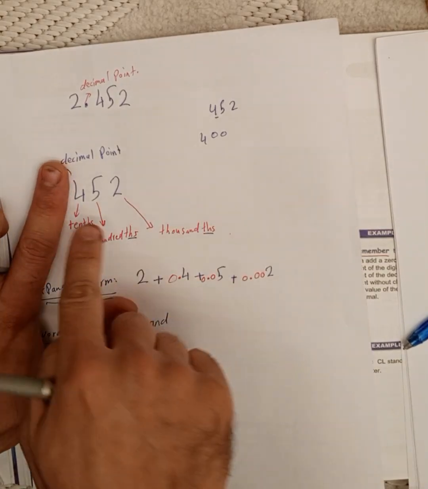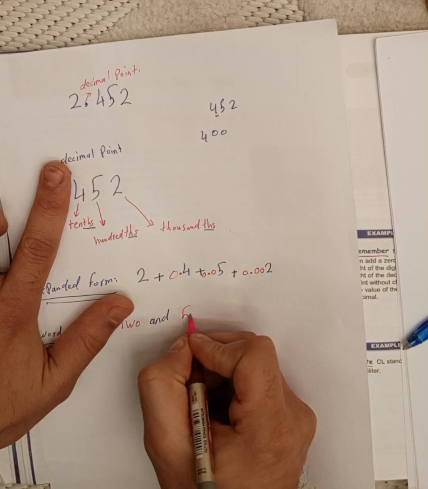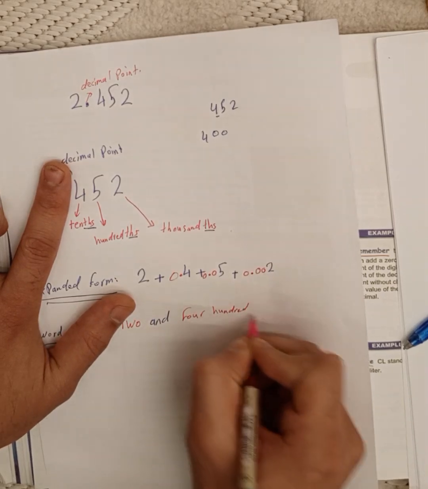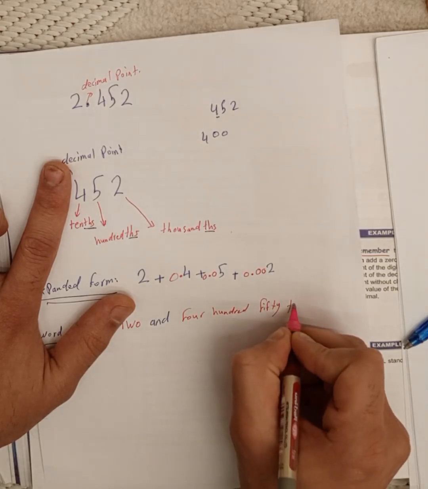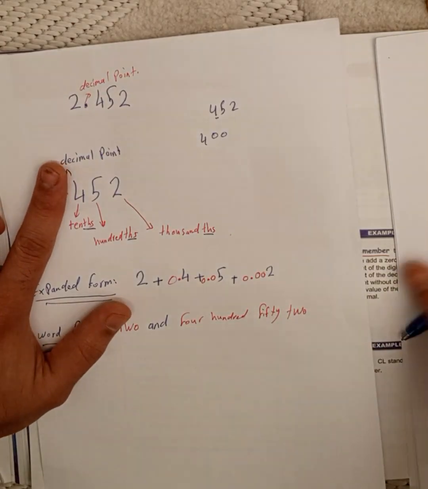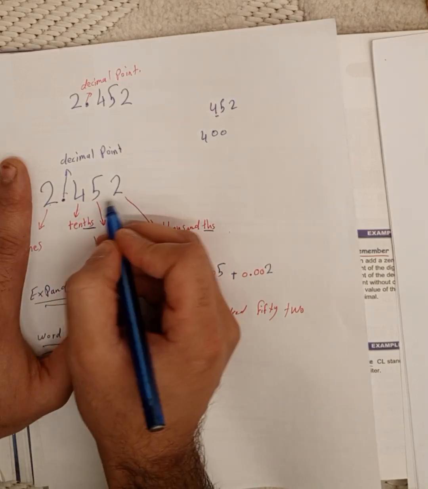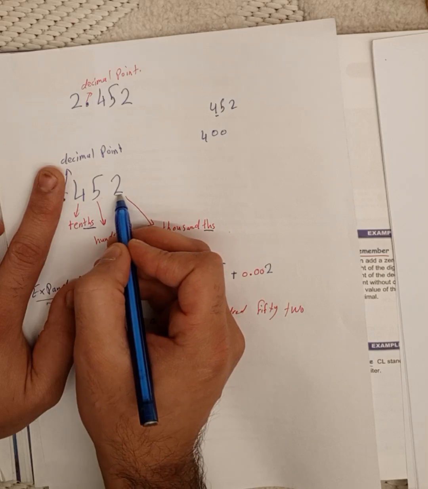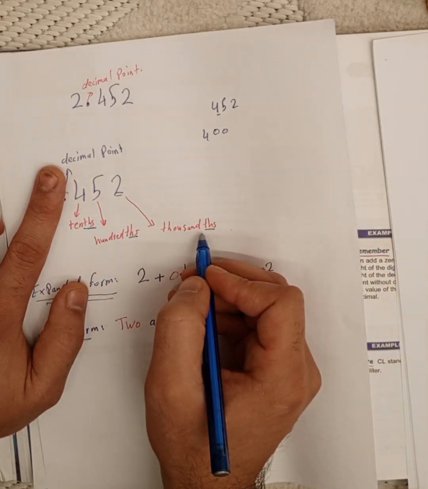Read this one: 452. We know this one is a decimal number. So look at 452, the 2 is in which place value? In the thousands place, right?